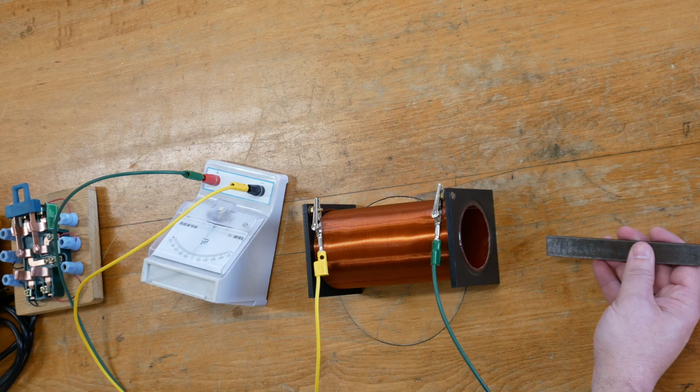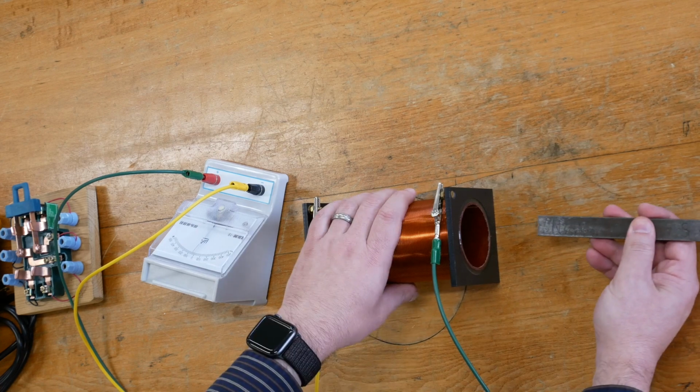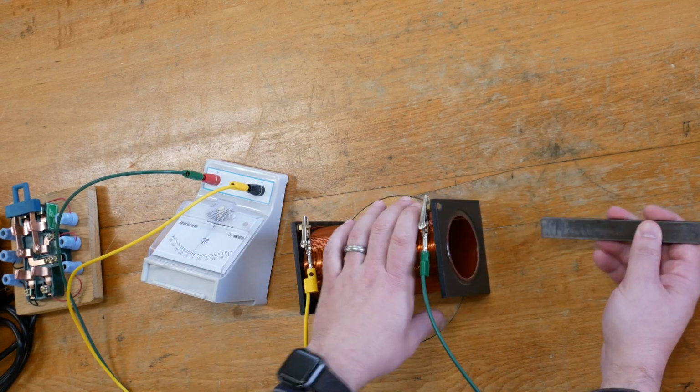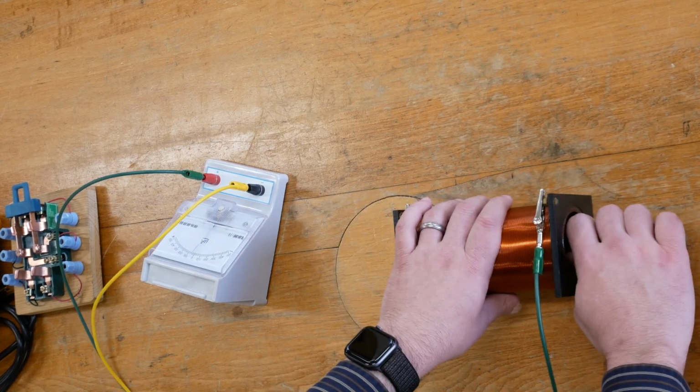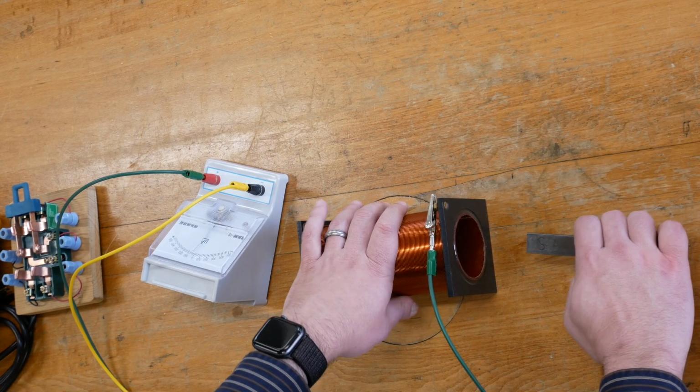It also asks us to repeat this with the poles reversed. In other words, if this is the north side, notice when I go in, it moves to the right, and when I pull away, it goes towards the left. Let's reverse it so the south is on this side. If I move towards it, it goes to the left first, and then moves away to the right, okay?